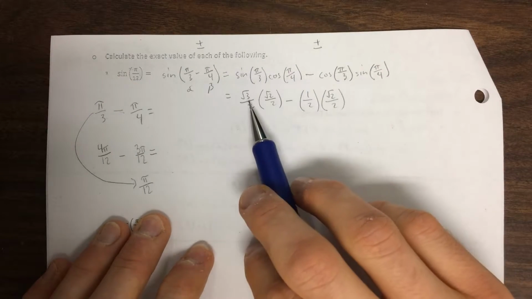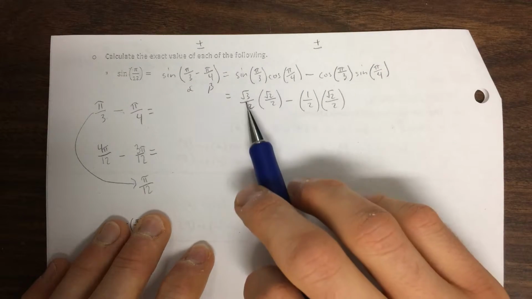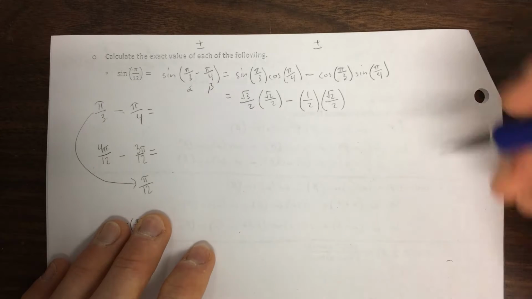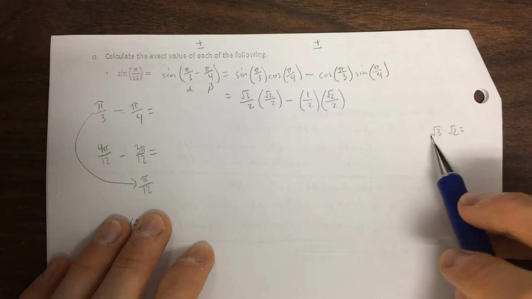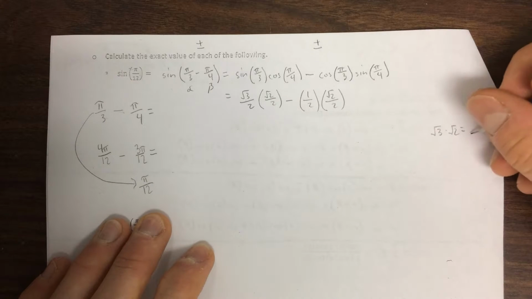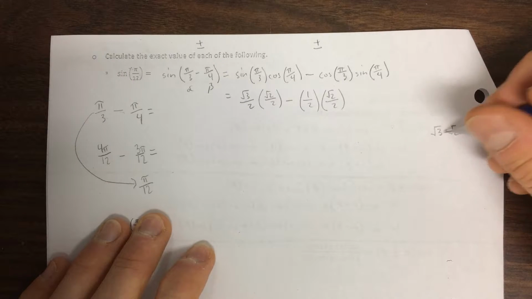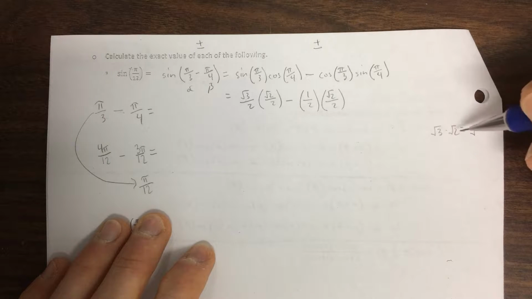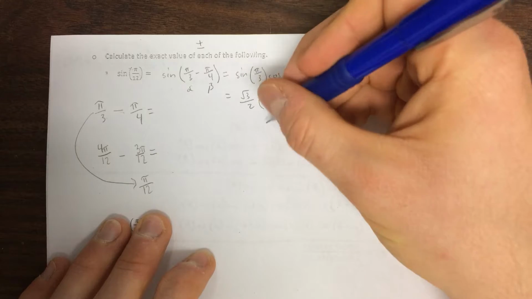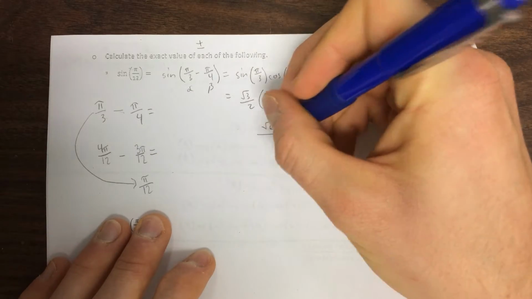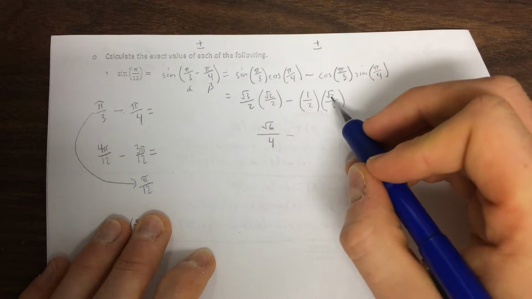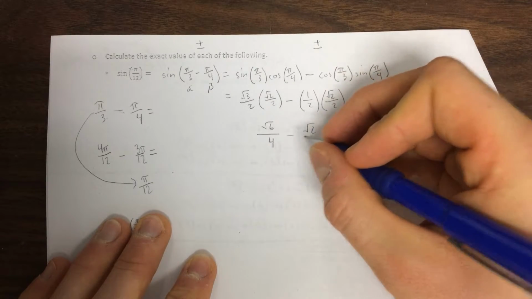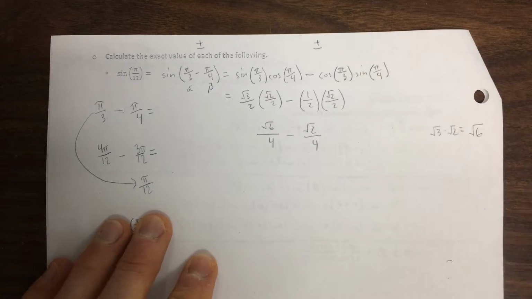Now what we need to do is simplify. So we're multiplying fractions here. Multiply straight across. Square root of 3 times square root of 2. I'm going to do this on the side. If we have the same root, there's a property that says we can keep that root and multiply what's underneath the root. So we have a square root, so the root stays. 3 times 2 is 6. So this would be square root of 6. 2 times 2 is 4. Minus 1 times square root of 2 is square root of 2. 2 times 2 is 4.